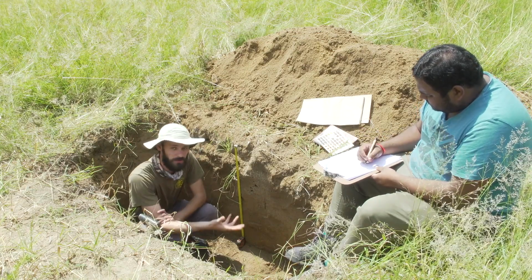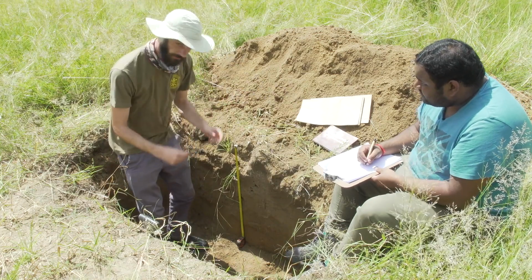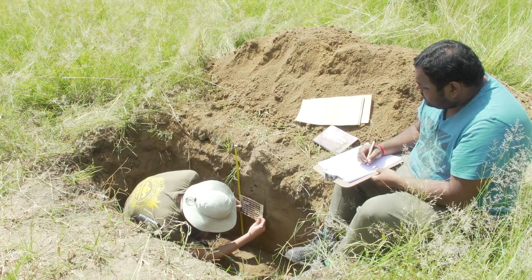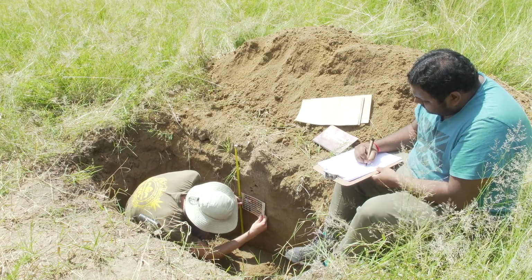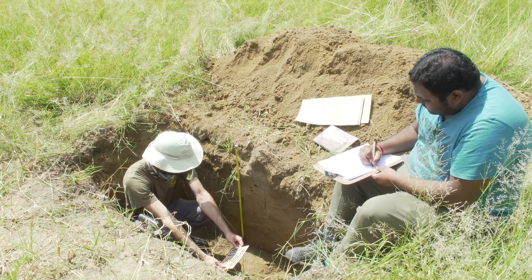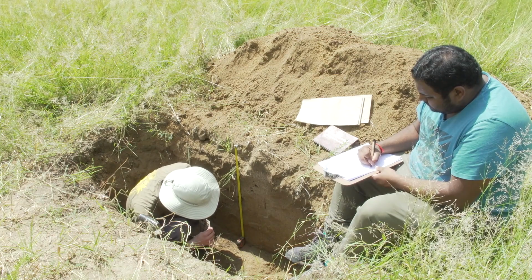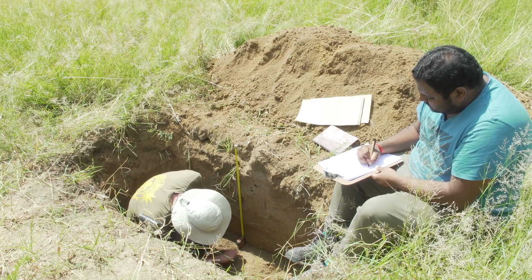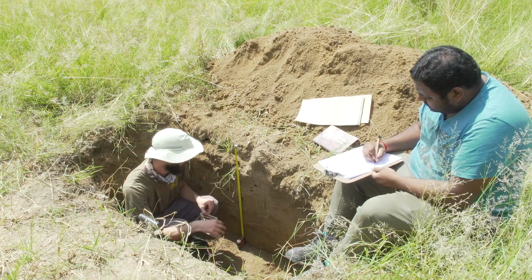Then we go through the color again. I'm not going to do the whole thing because it's very hot. This one is a bit darker, so we can say 10YR4/2 for B1. And then if we move on to our last horizon, that is about 600 millimeters to 800 millimeters.